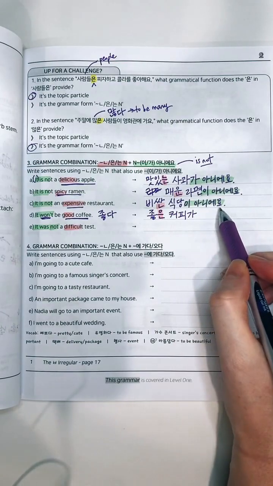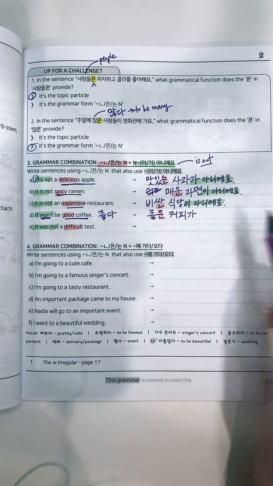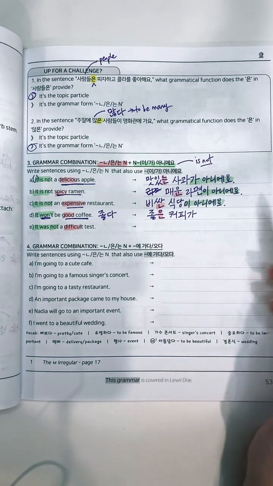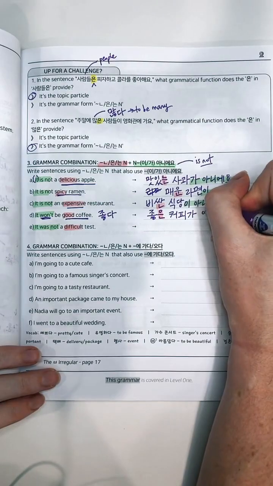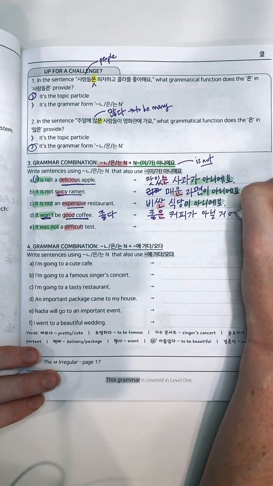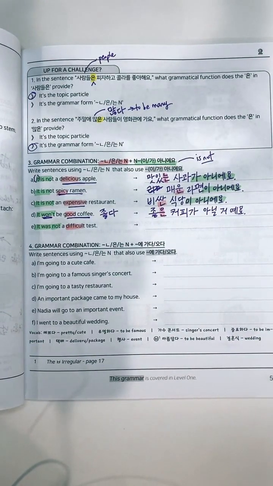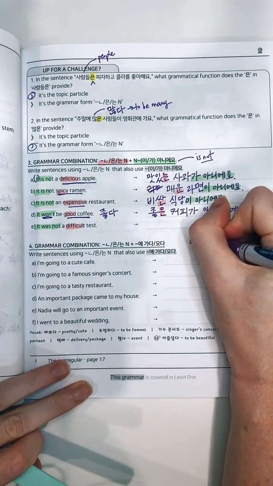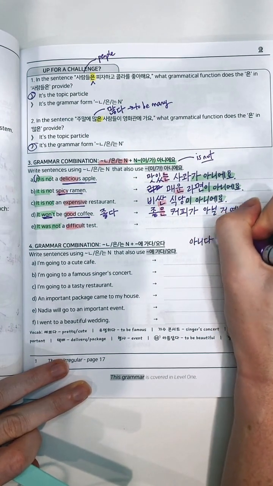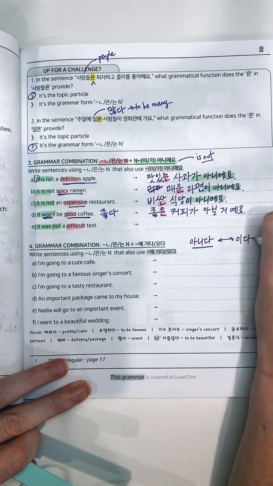Now, how does 아니에요 become in the future tense? Good job with that 좋은. 좋은 커피가. This maybe is a little tricky. It becomes 아닐 거예요. 아니다 is the opposite of the verb 이다.